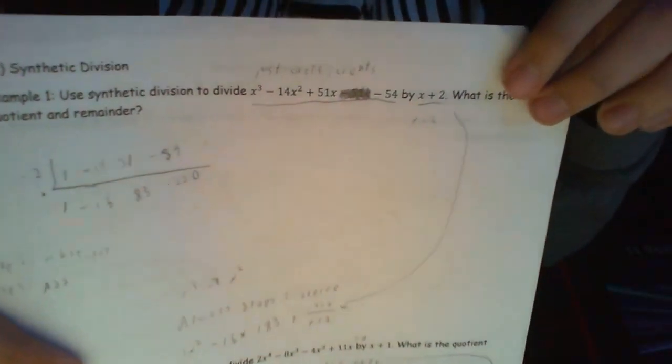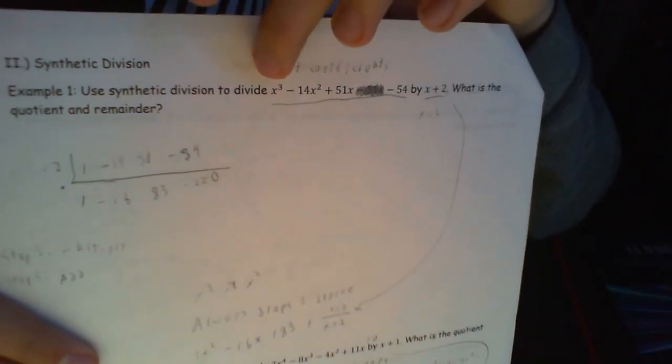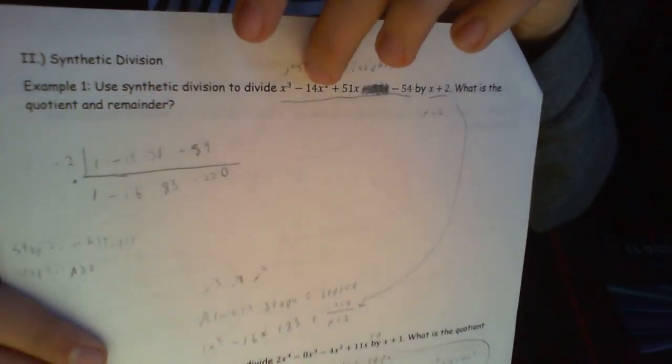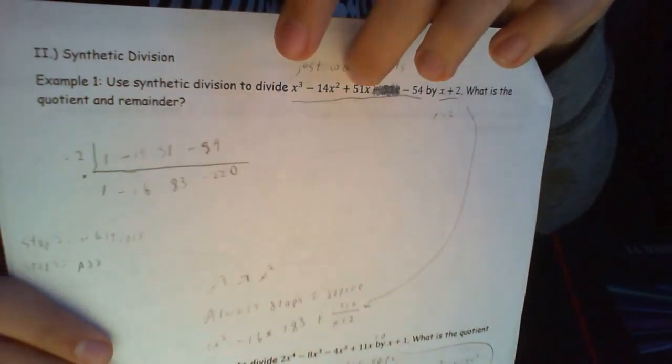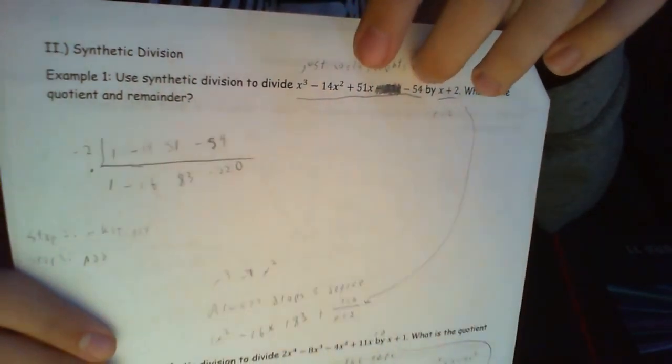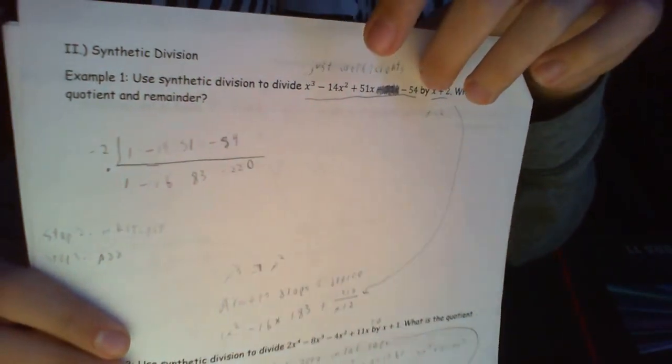So, we're on paper. First problem. Example 1. Use synthetic division to divide x to the third minus 14x squared plus 51x minus 54 by x plus 2.